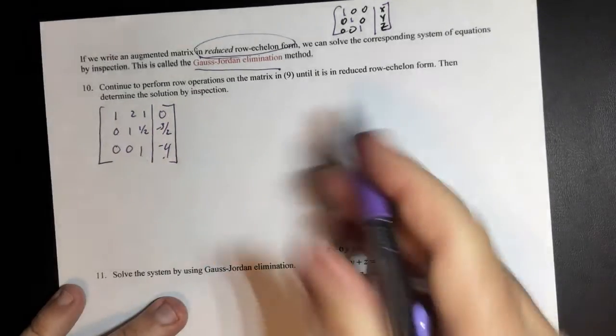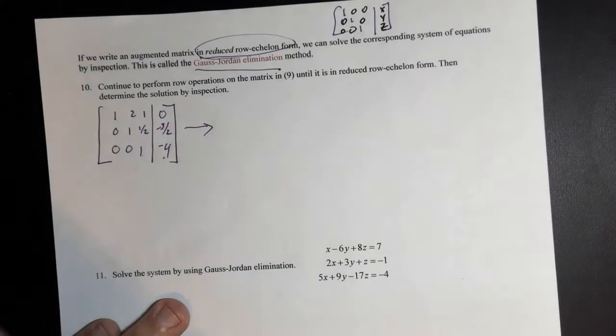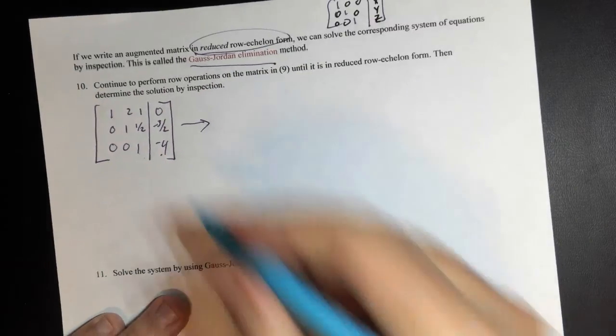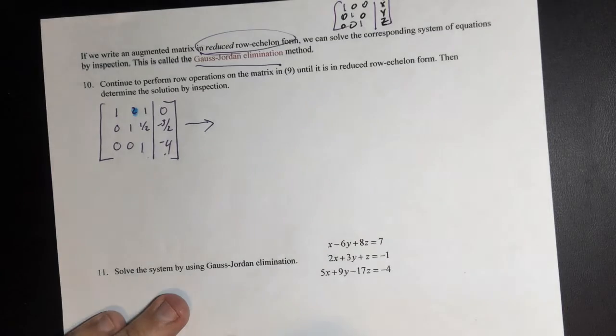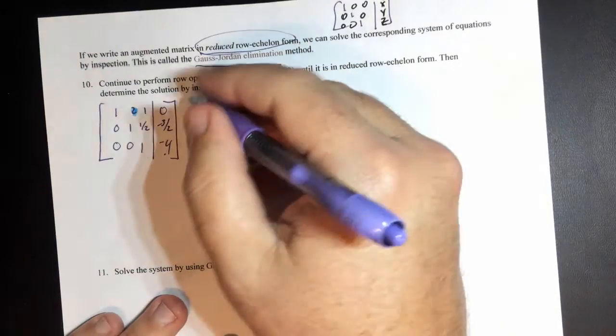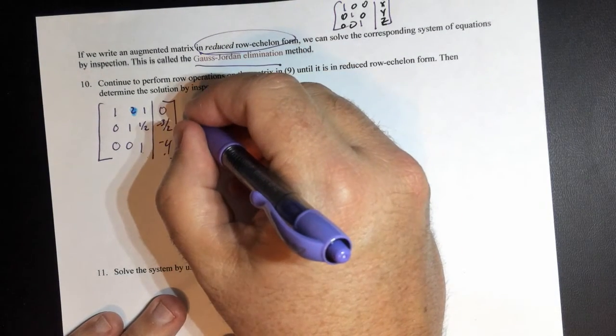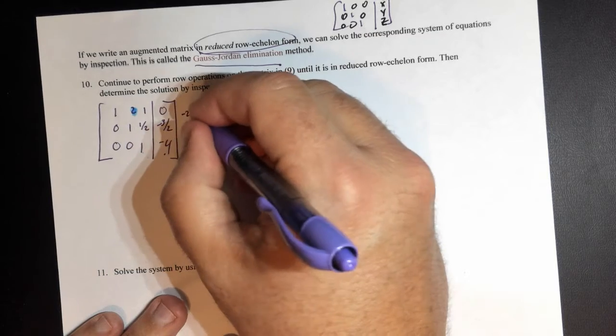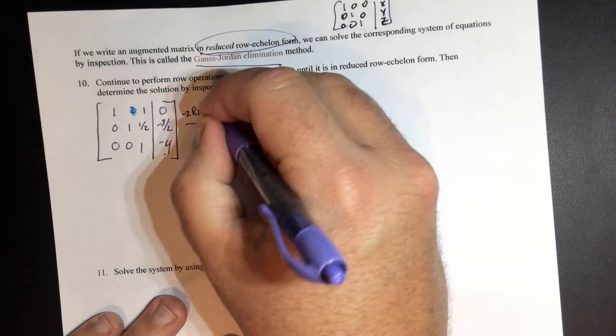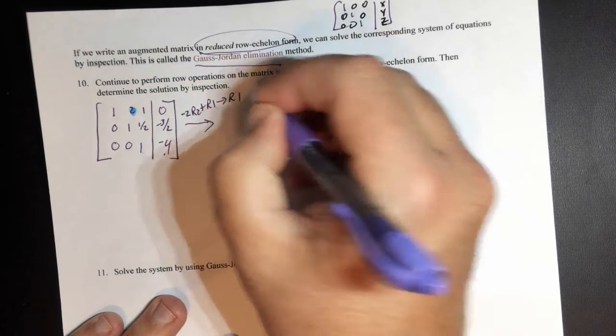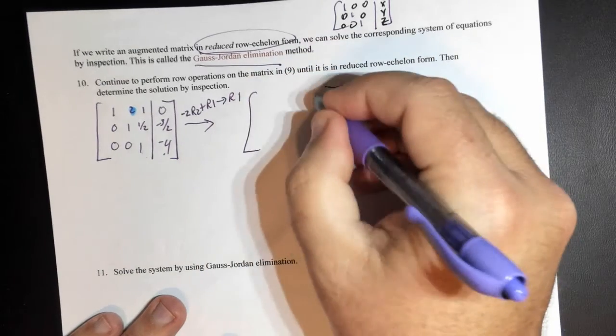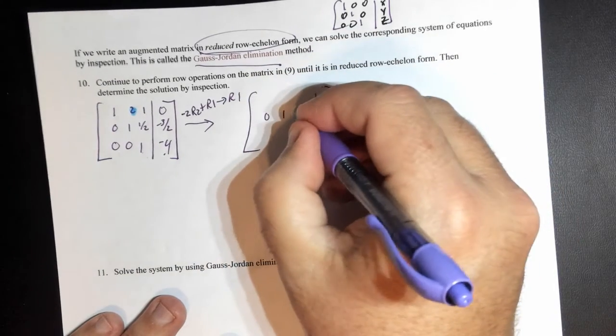I tend to like to finish off columns, so I want to go after this guy. I want to get that to be a 0, which means we're going to multiply row 2 by -2, add it to row 1, and put it into row 1.